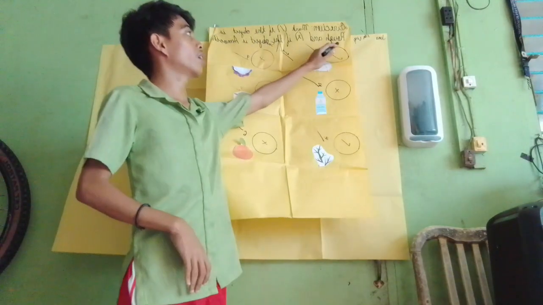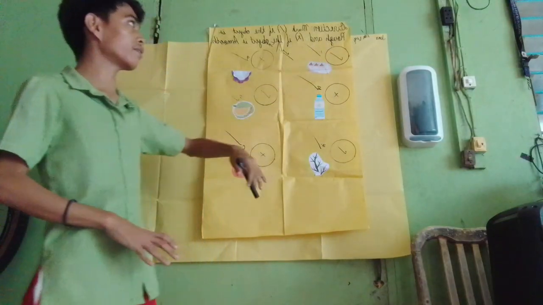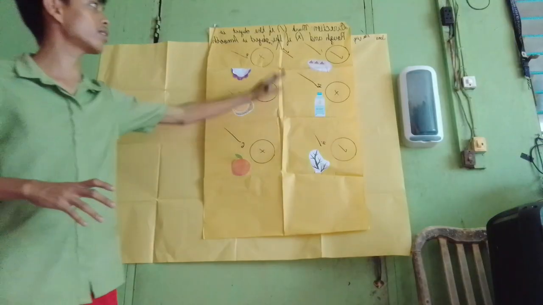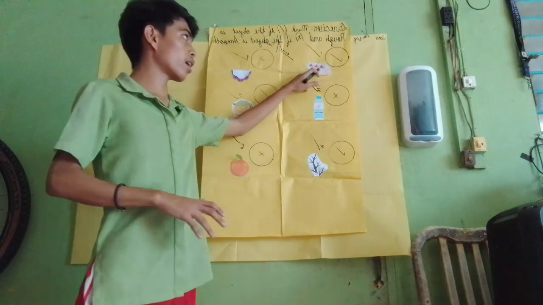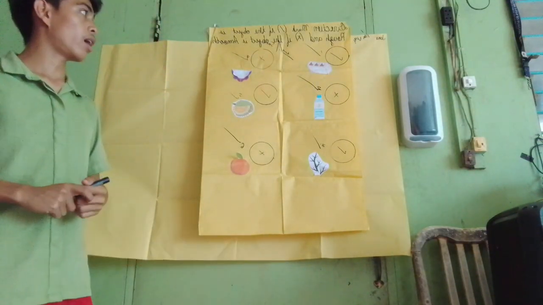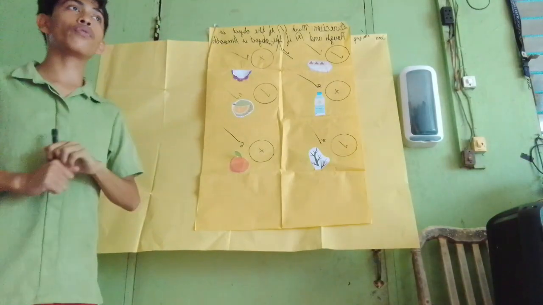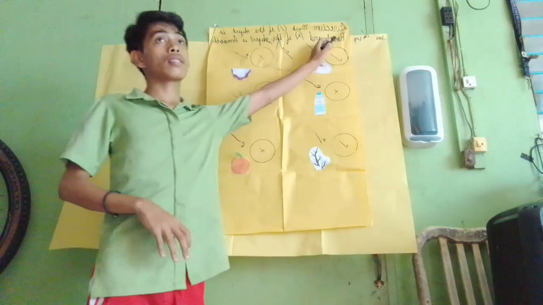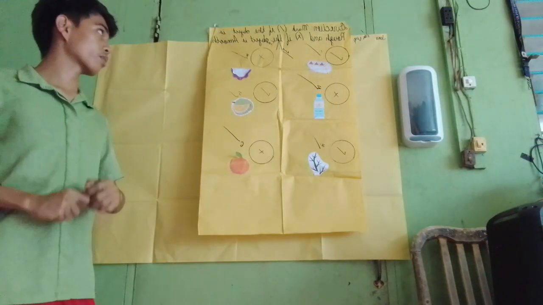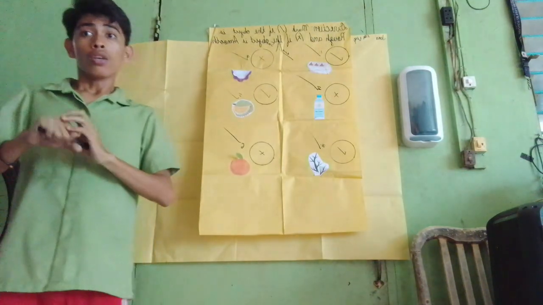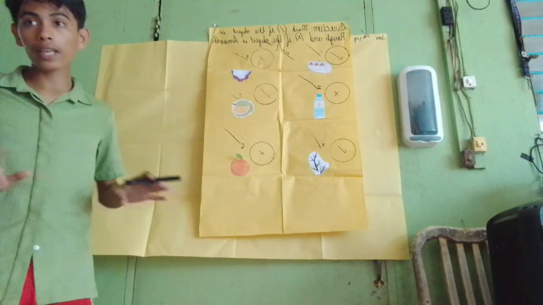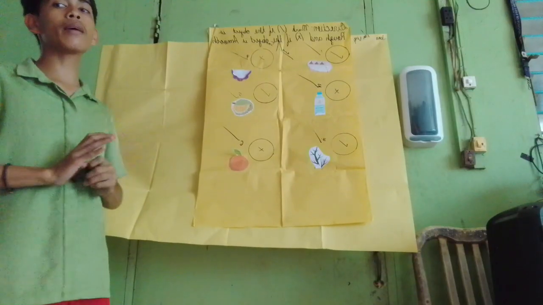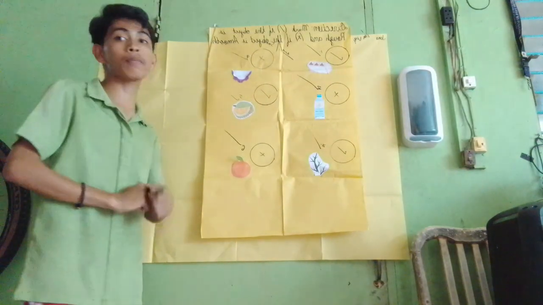Mark check if the object is rough, and X if the object is smooth. For example, this rock, what do you feel? What do you feel if you hold the rock? It is rough. Very good. So you explore the different objects and imagine how they feel and measure them to understand their properties better.